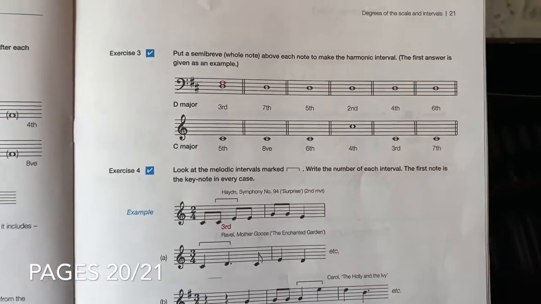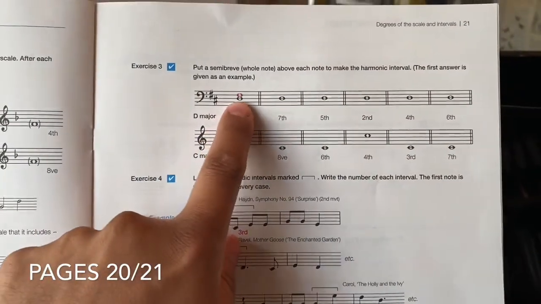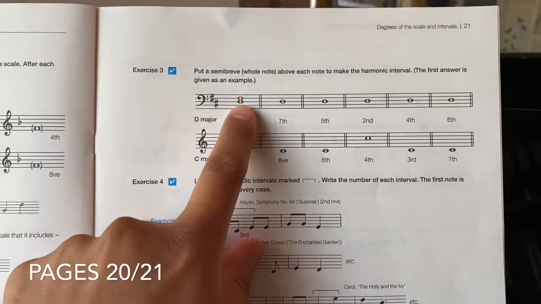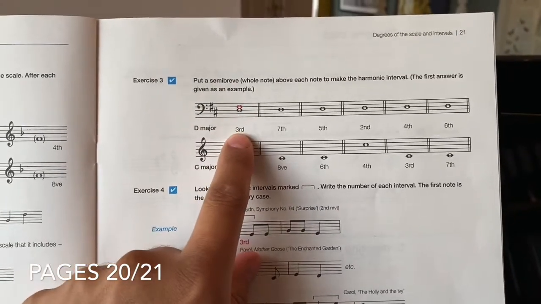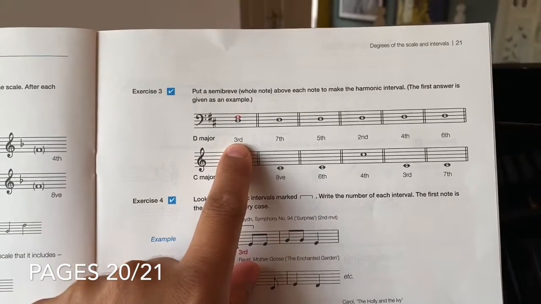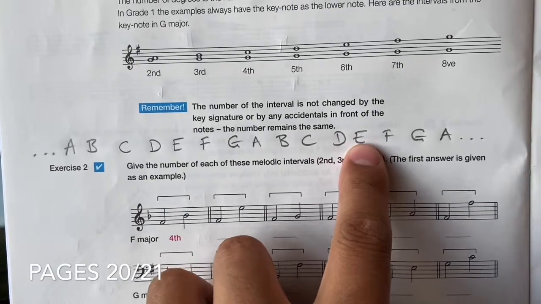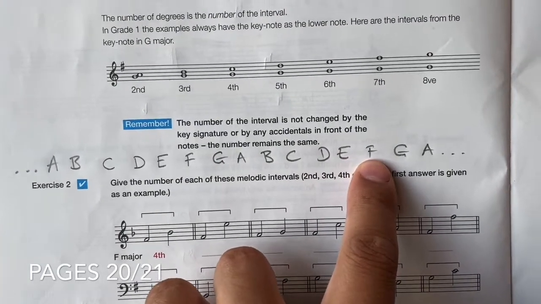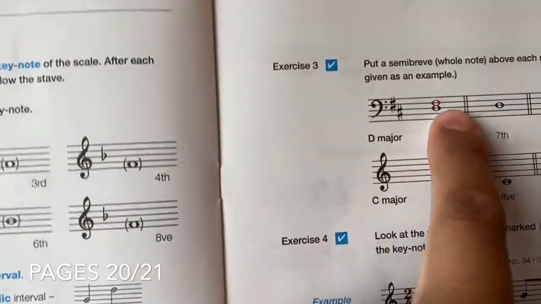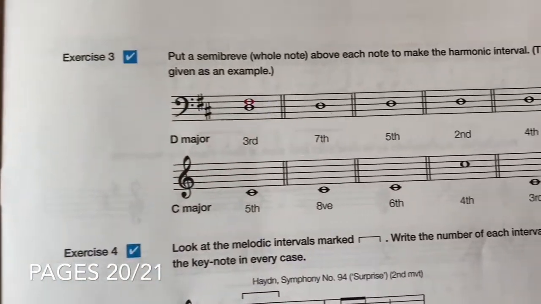So the one that's done for you here, D major, we've got a D because it's bass clef, remember, we're in D major. D is 1, it's asked you to draw the third above it. So 3 above D, go back to your little alphabet again. D is 1, 2 would be E, 3 would be F. It's F sharp because we're in D major, so you've drawn your F on there, okay?